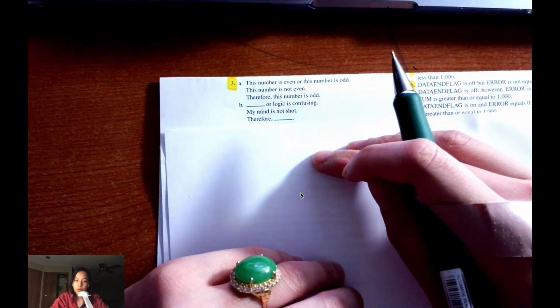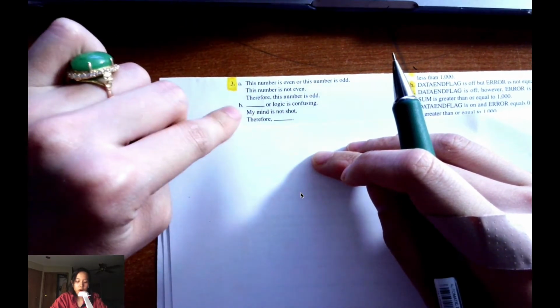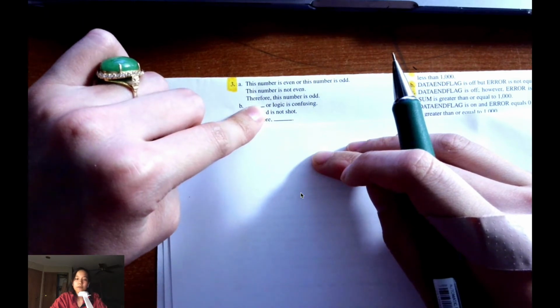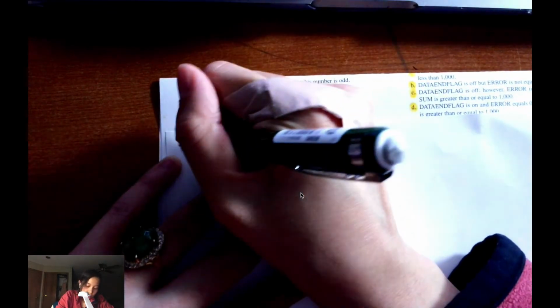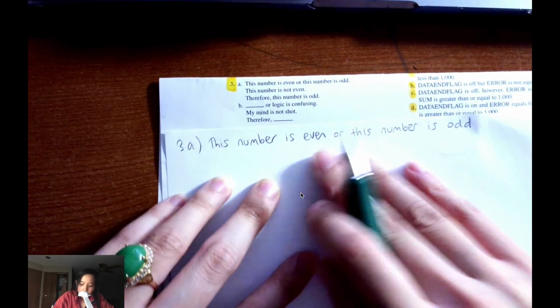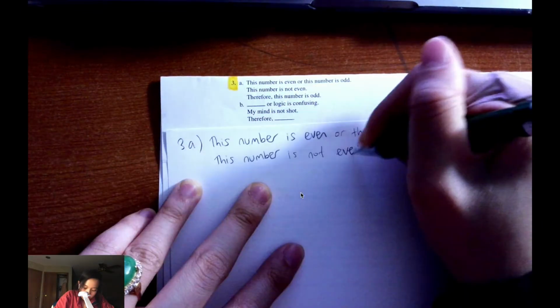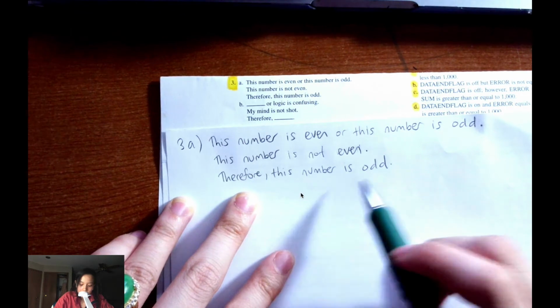Alright, so let's do another problem. Same thing like the last problem. What this problem is asking for us to do is fill in the blanks for B so that the argument in B has the same form as the argument in A. So A says this number is even or this number is odd. This number is not even. Therefore, this number is odd.